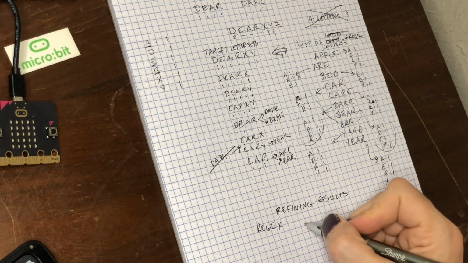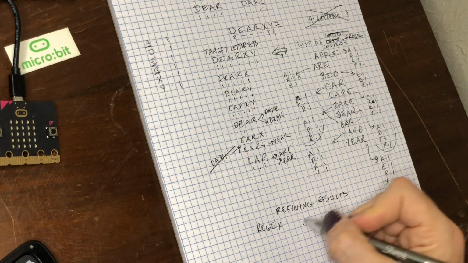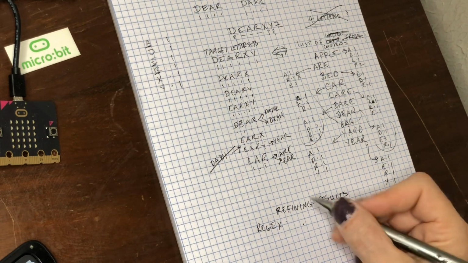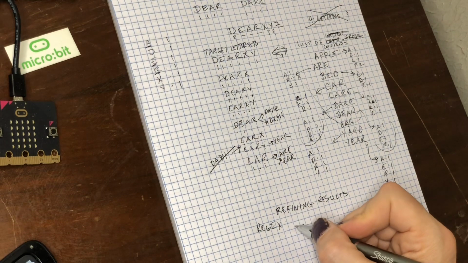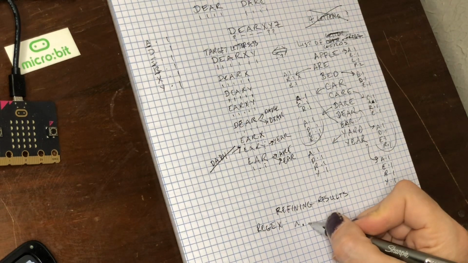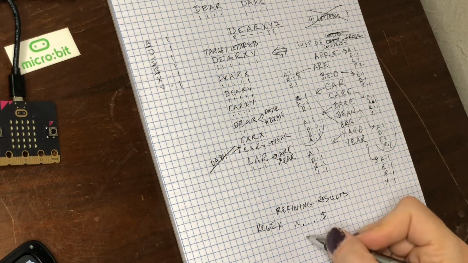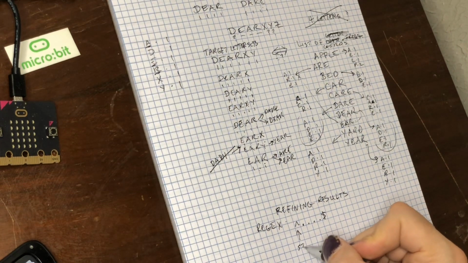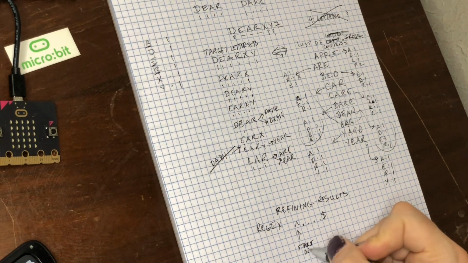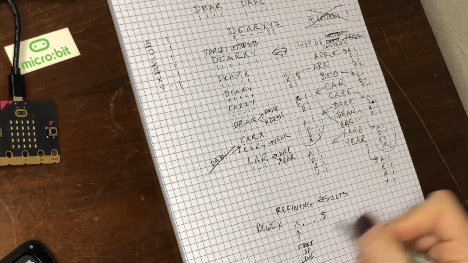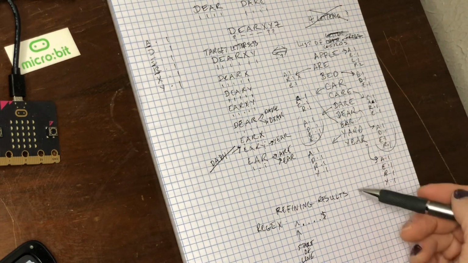So let's say you're dealing with only letters here. You do this little caret, and you do 4 dots, and then you do a dollar sign. The caret means the start of the line. It needs to match whatever we see in the word list.